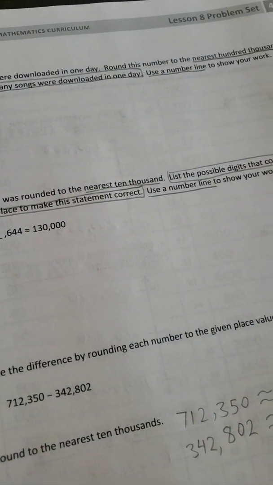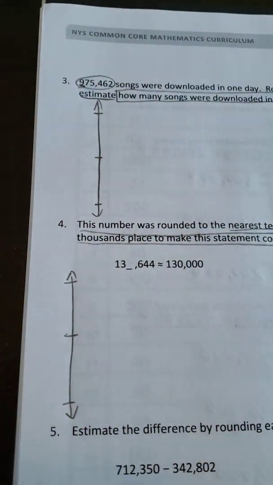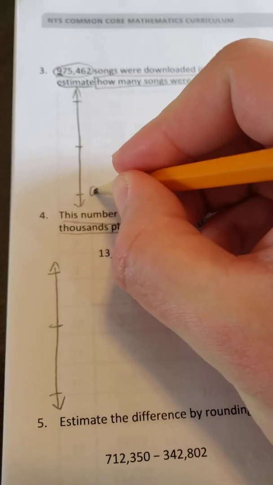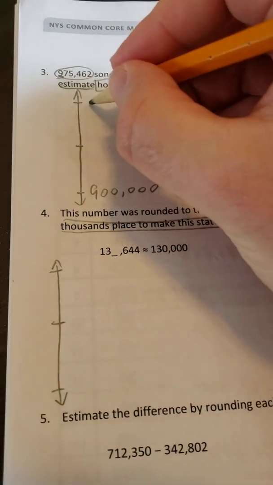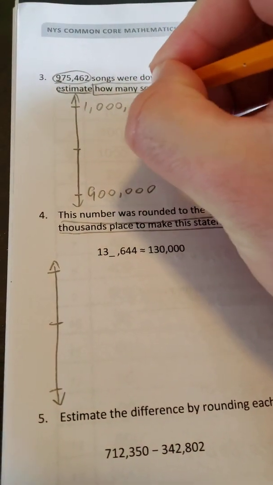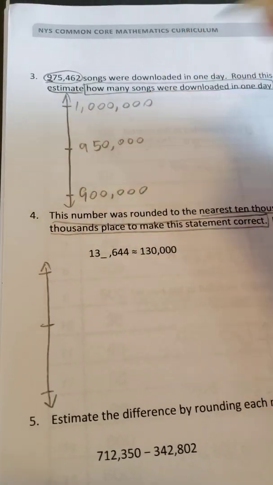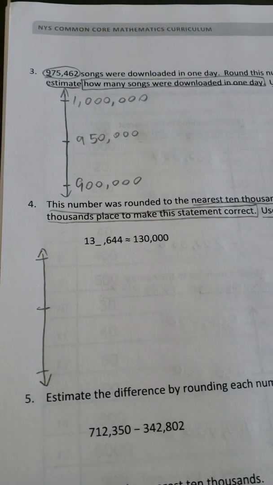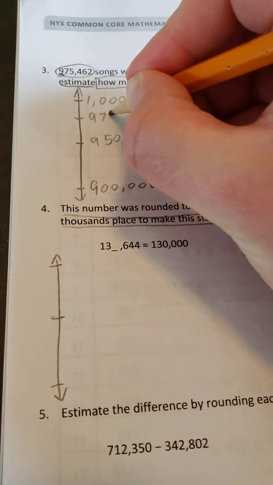Okay, so the nearest 100,000. So the 9 is in the 100,000 spot. So 900,000. This is kind of like the last one we just did. 100,000 more would be 1 million. 950,000 would be halfway between those. So 975,000 is more than 950,000.